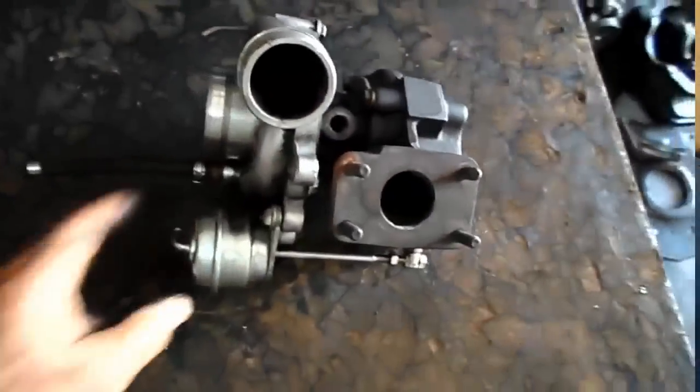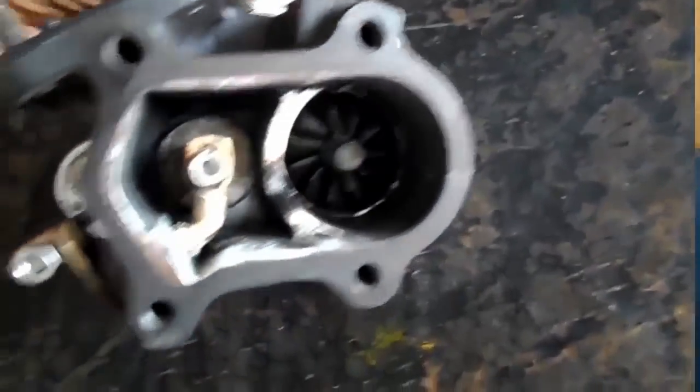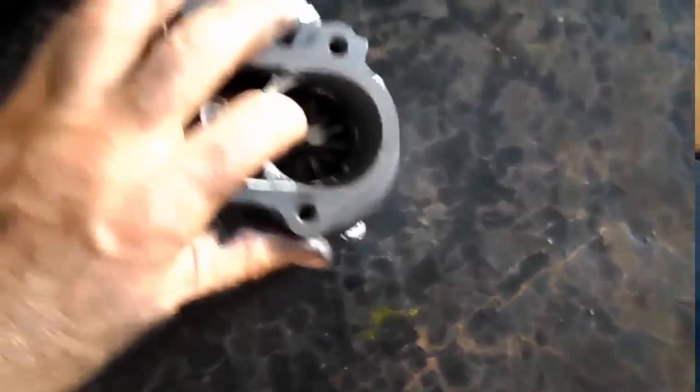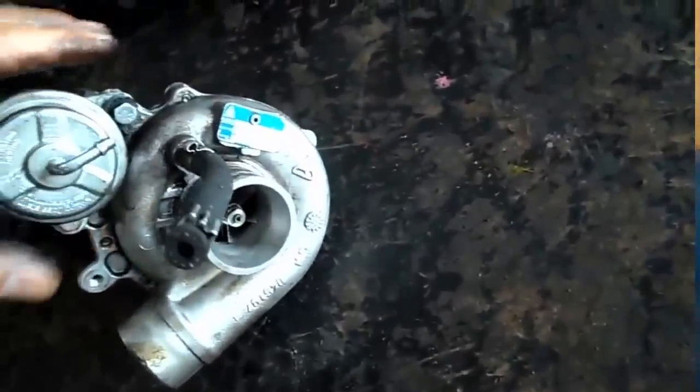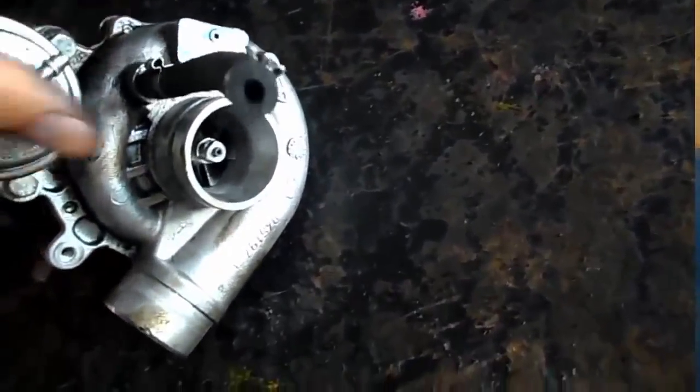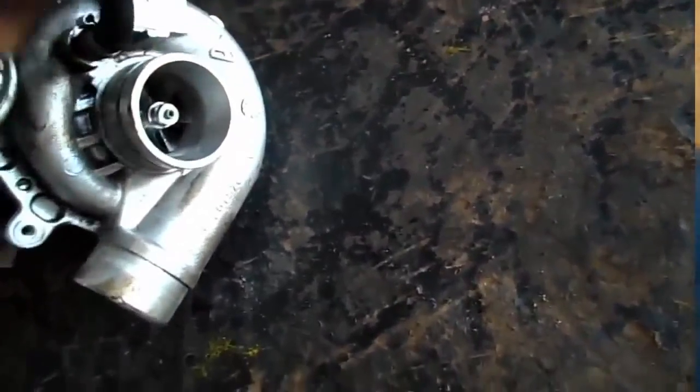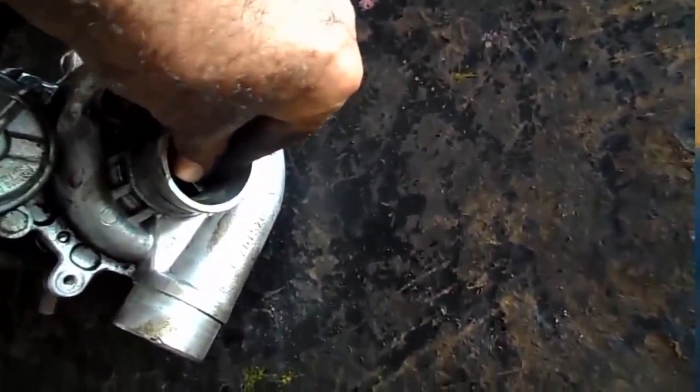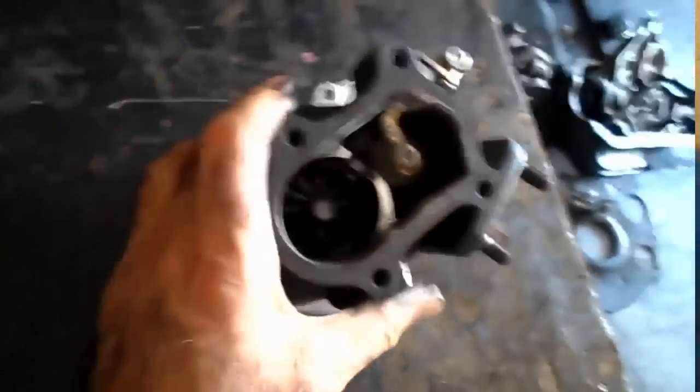This is the turbo. A turbine. Two kinds of turbines. This is the turbo. It should not be loose, it should be tightened, that axle there. Two turbines.